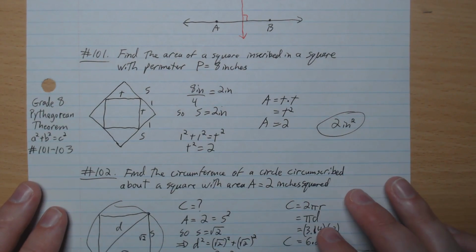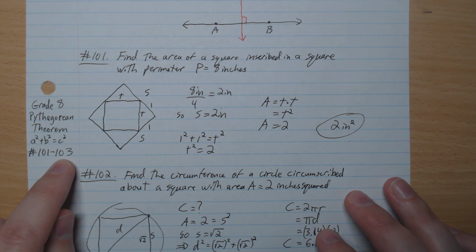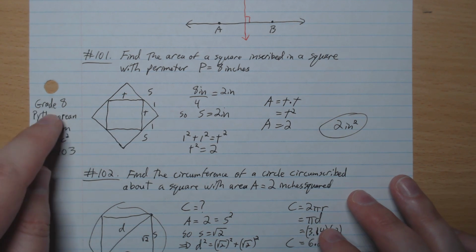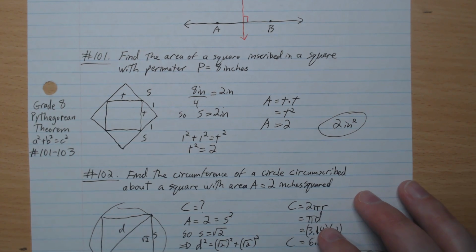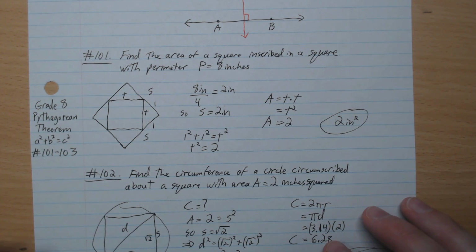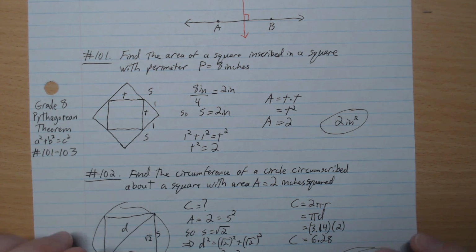Number 101. So the next bunch of questions, 101 to 103, we're using the Pythagoras theorem, a squared plus b squared equals c squared. And this is something that you see in grade 8. So if you weren't able to solve these few problems, 101 to 103, that's totally fine. You can come back and try these questions when you're done grade 8, actually. These are some really good questions.